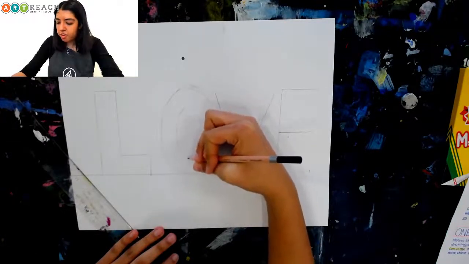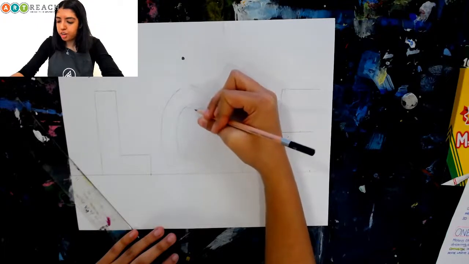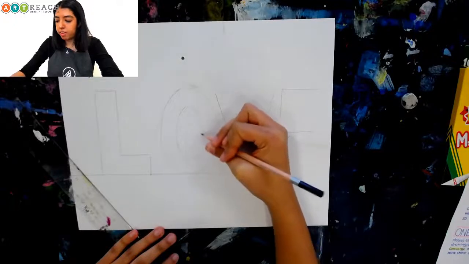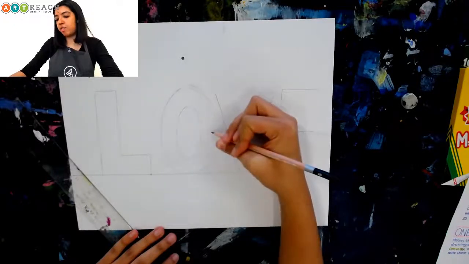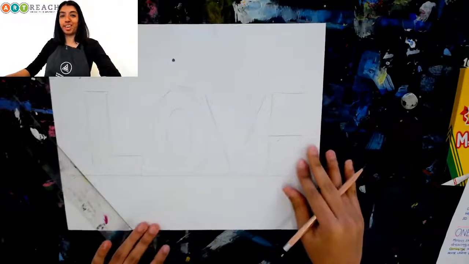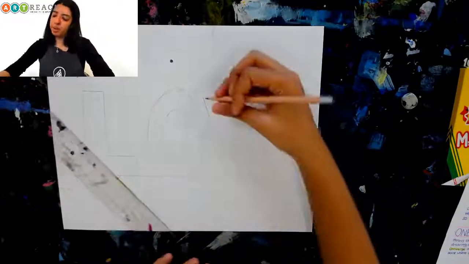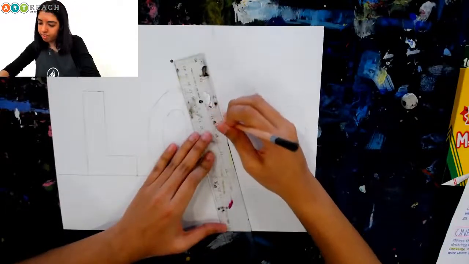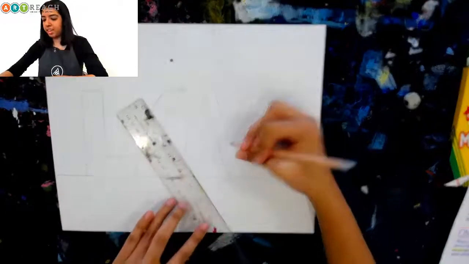And as I'm doing this, I'm trying my best to make sure that all of my letters are the same width. So the same thickness. So right here, I'm trying to make sure that is about the same as the thickness of the L right here. So I have my L and my O. I'm going to move on to my next letter. About right there.